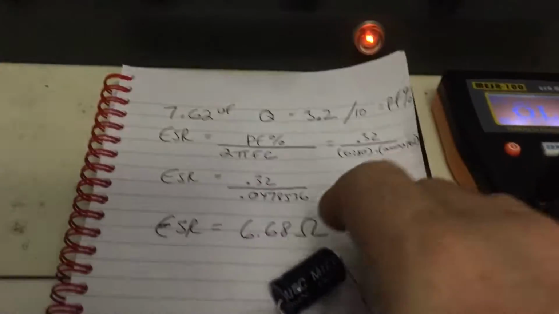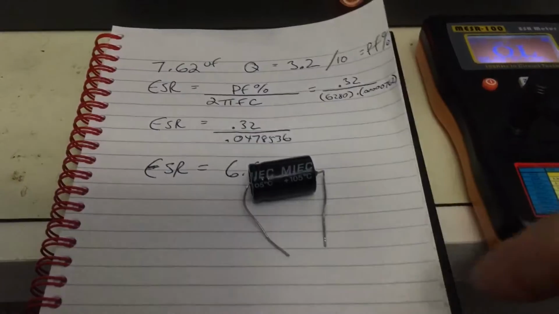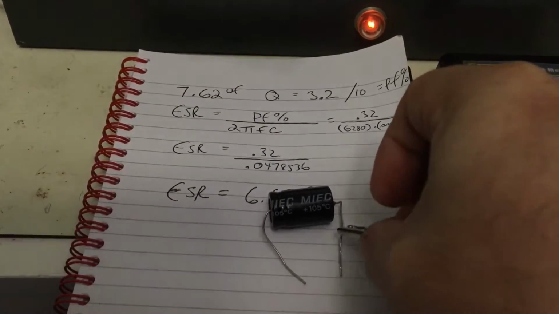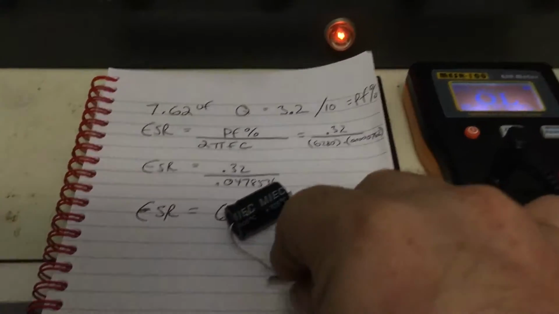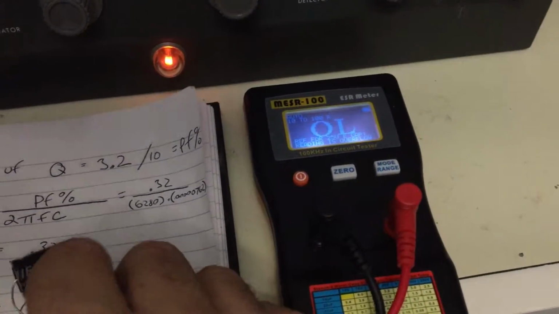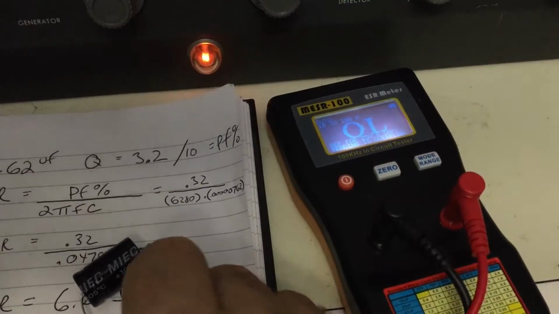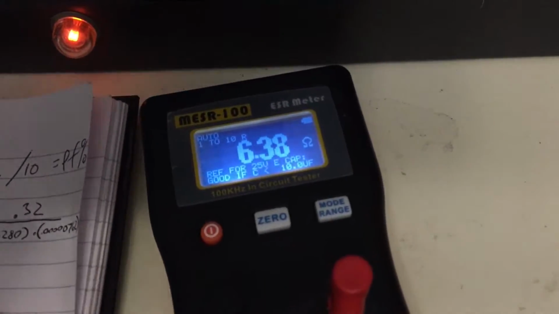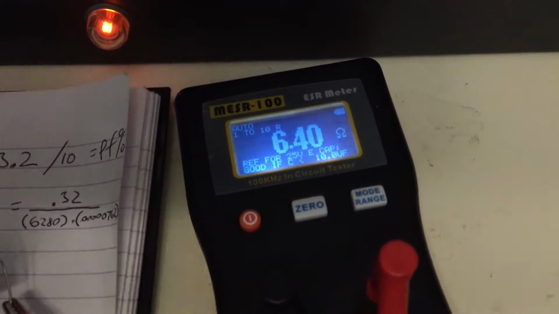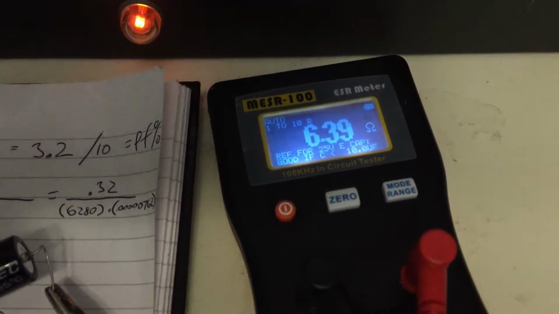Let's hook it up. Which side is negative? That's negative right there. And then this side is positive. Not easy one hand, that's for sure. And the MESR 100 says 6.39.